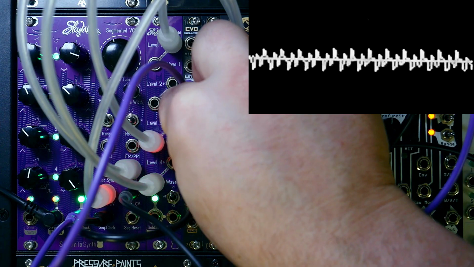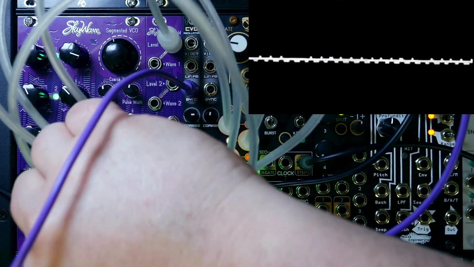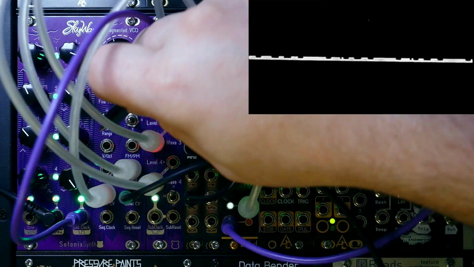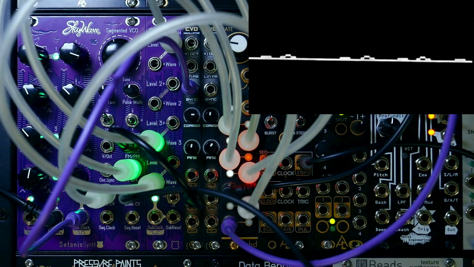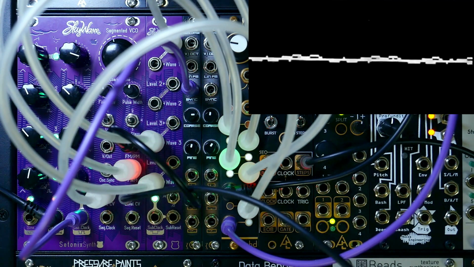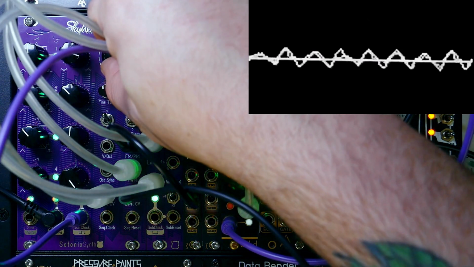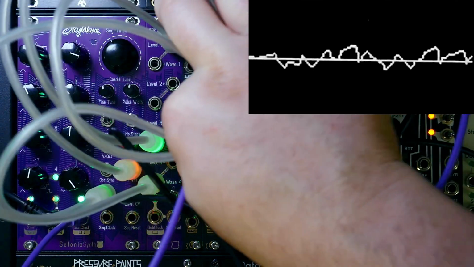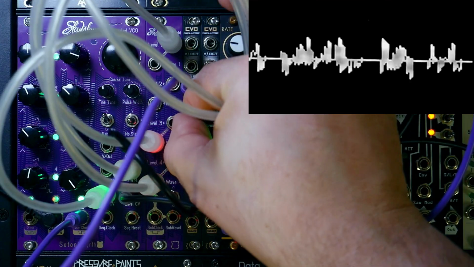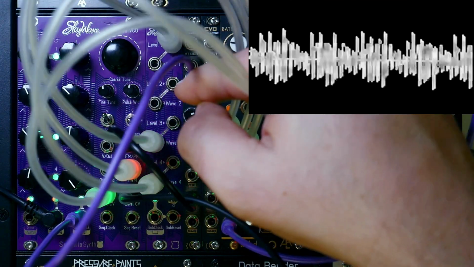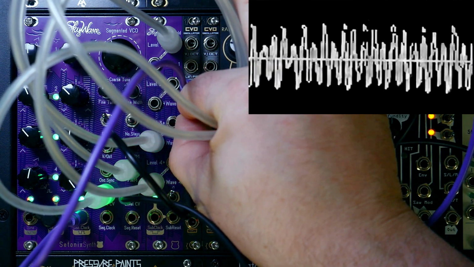This is just FM modulating the clock with a synced oscillator. Let's move that around. When I'm feeding back the FM from a synced oscillator that is synced from Skywave, I get real interesting effects.